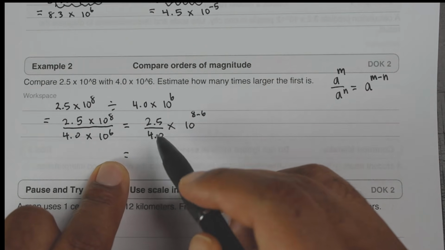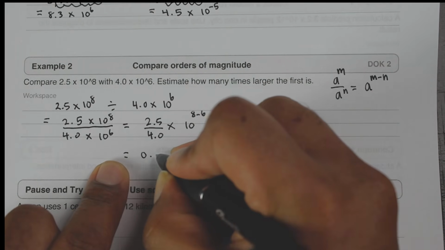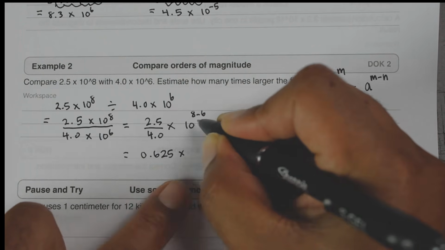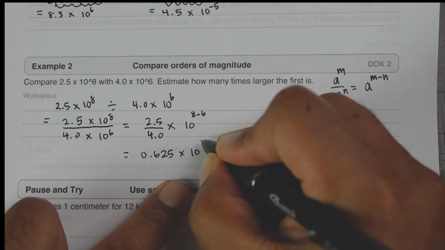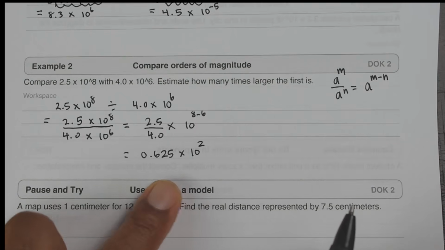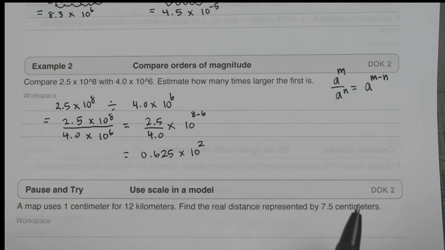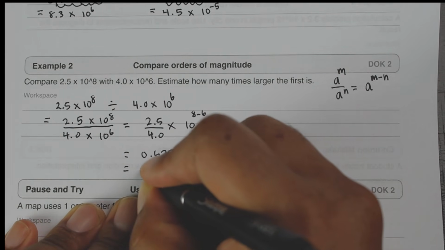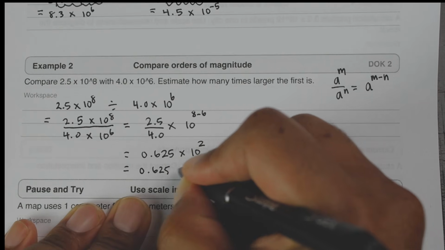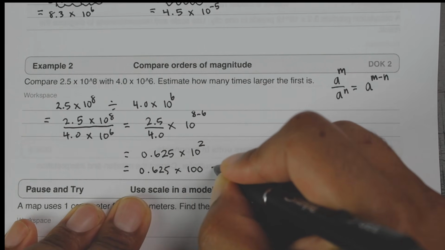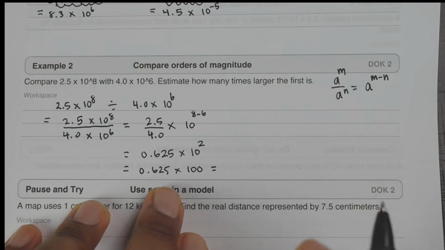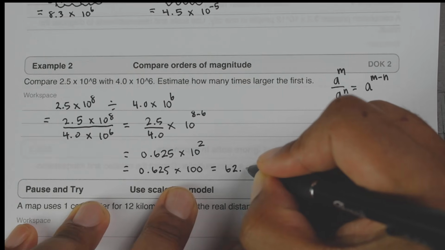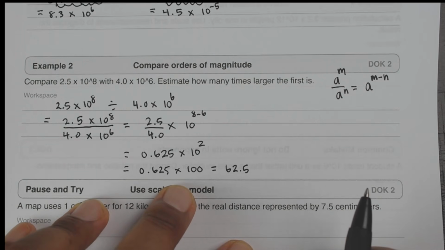Now, when you divide these two, you'll end up with 0.625. Subtracting these exponents, you end up with 10 to the power of 2. Now, it's important to note that this is 100, right? So this is essentially 0.625 times 100. When you multiply that by 100, you're going to end up with 62.5, right?